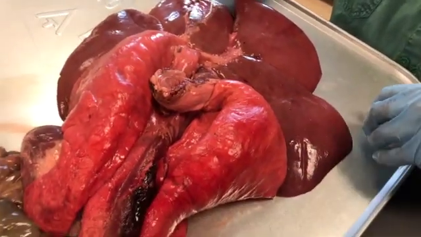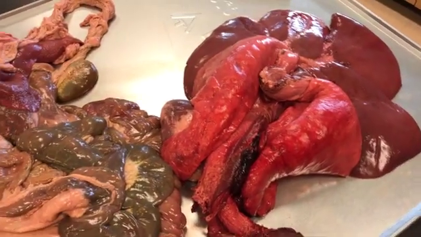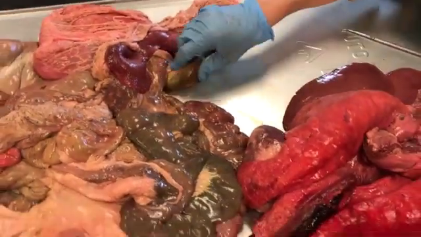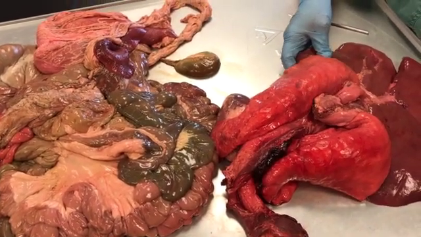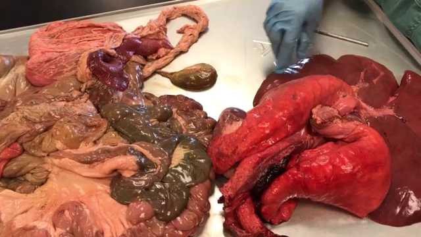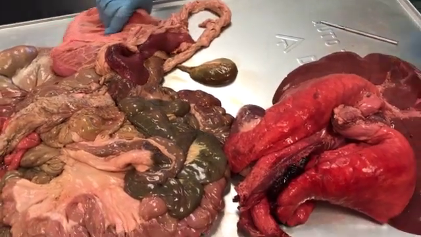Now with the liver usually is the gallbladder, but the way they cut it, the gallbladder's here. Okay, so it was cut funny, but it usually, as you saw with the cats, is attached to the liver. All right, so then we're going to go to some digestive organs.